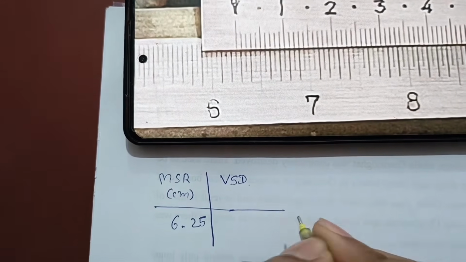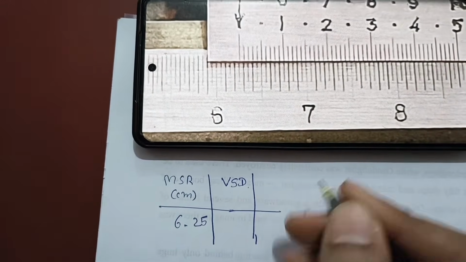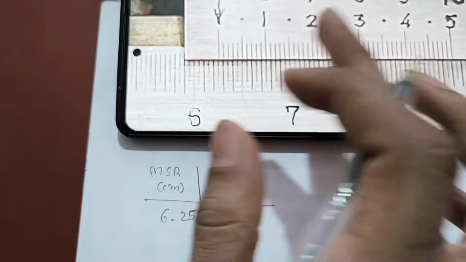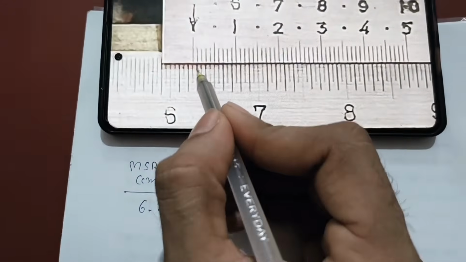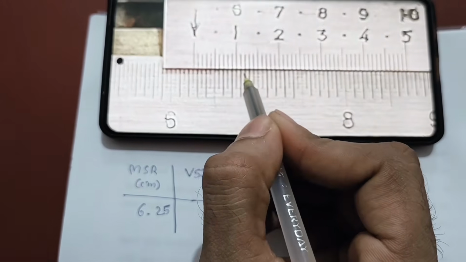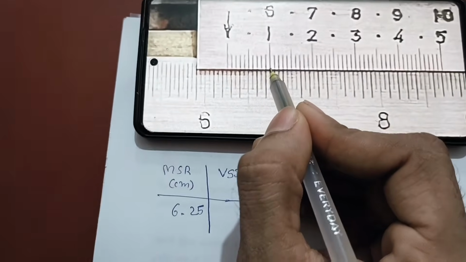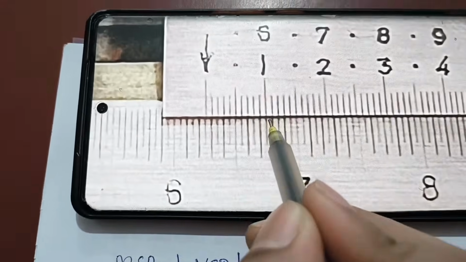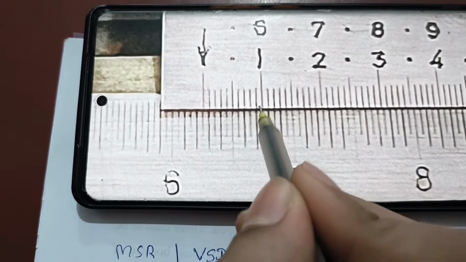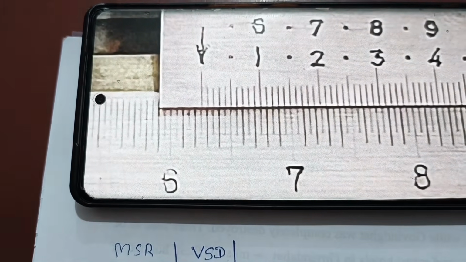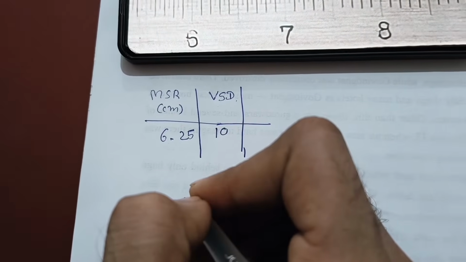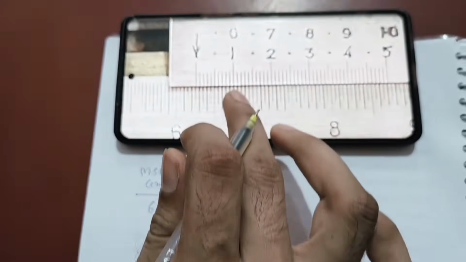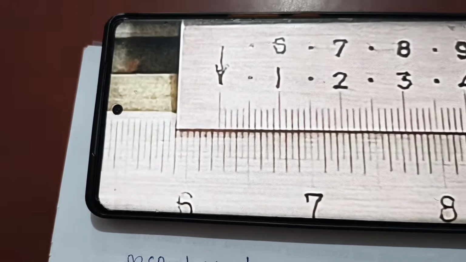Vernier scale division. That means which line of the vernier scale is matching with this scale. So look here, I feel this 10th line is perfectly matching with this main scale. So 10th is my answer. Vernier scale division.